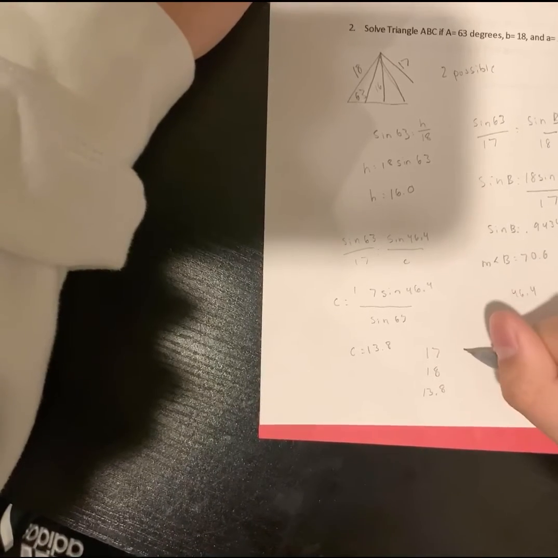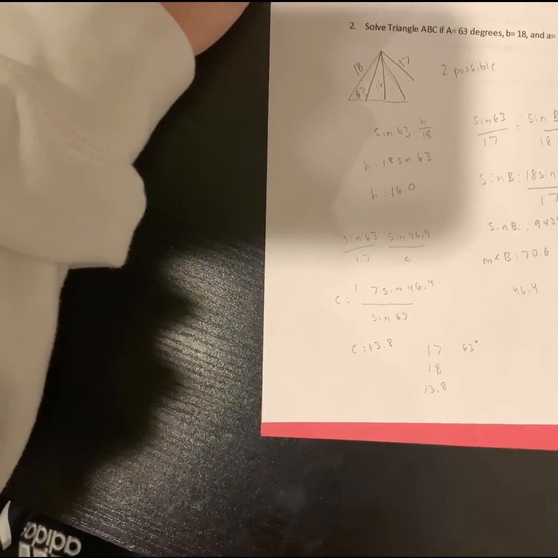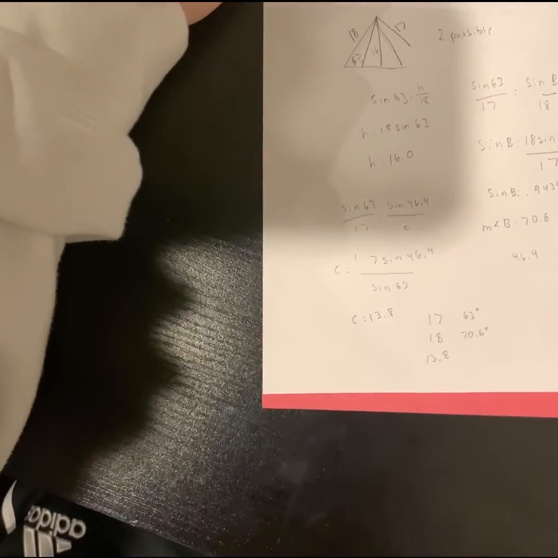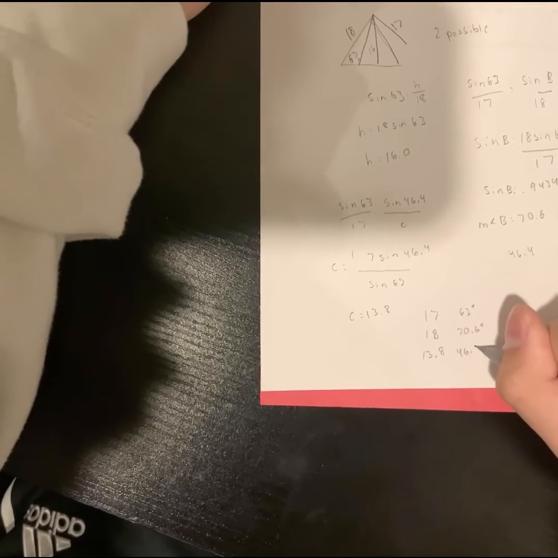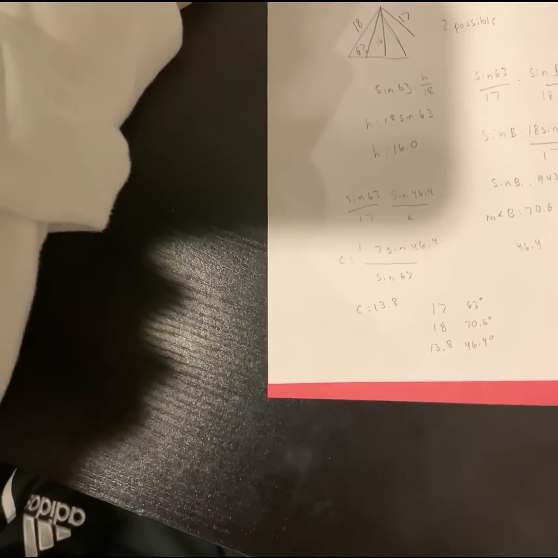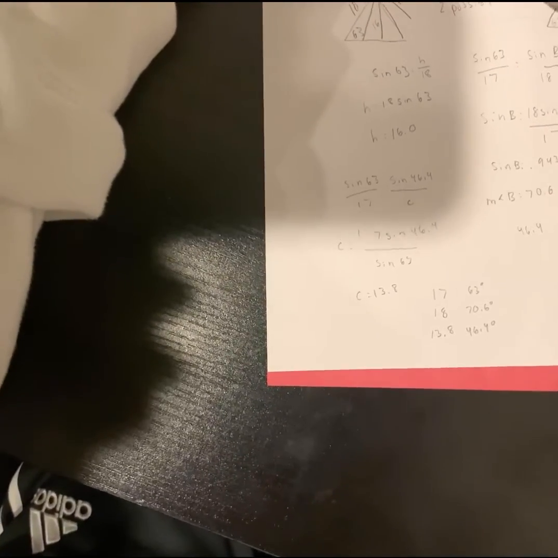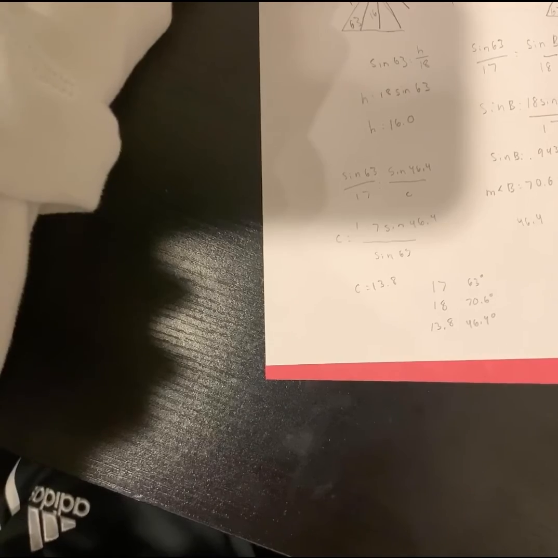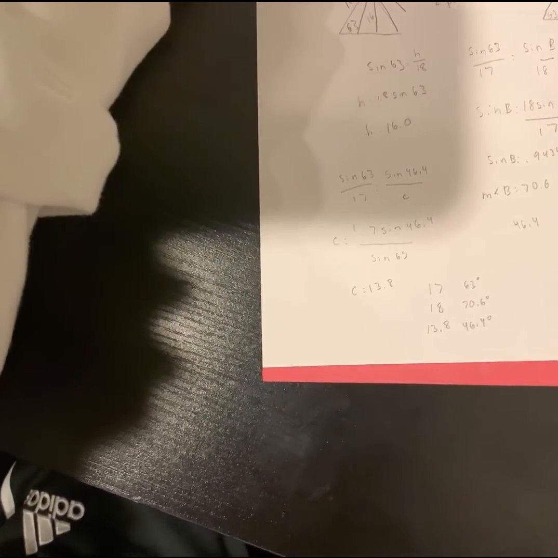Angle A is 63 degrees, angle B is 70.6 degrees, and angle C is 46.4 degrees. That would be for the first triangle, which is 63, 18, 17, 13.8, 70.6, and 46.4. So that's one possible solution. Then we get to solve for the second triangle, which is like that.